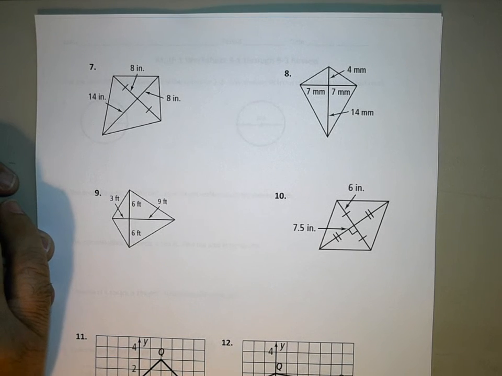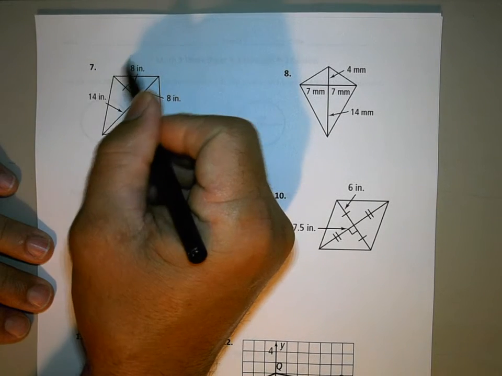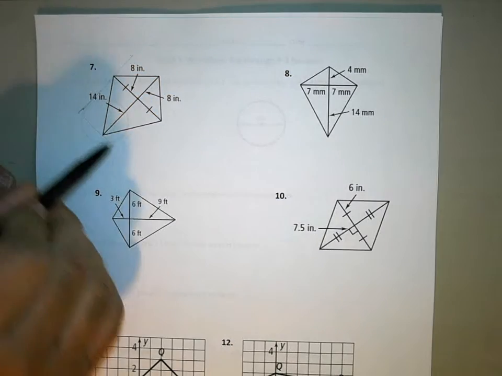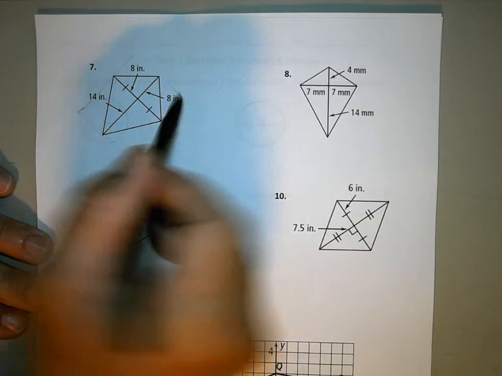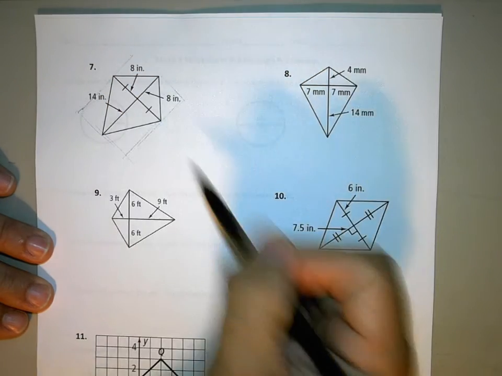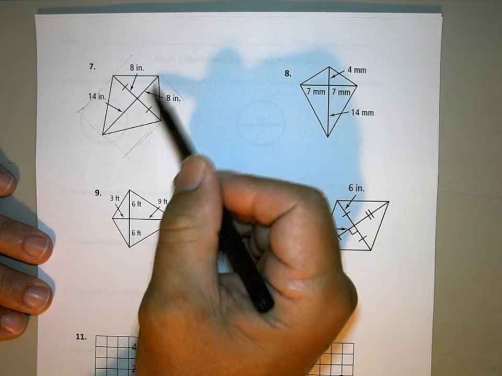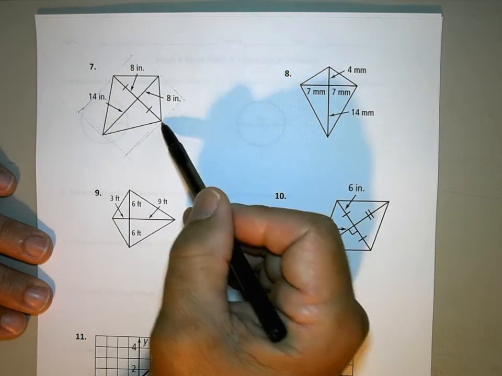All right, so you should remember that a kite's area is equal to half the rectangle that would be formed by each of its diagonals.